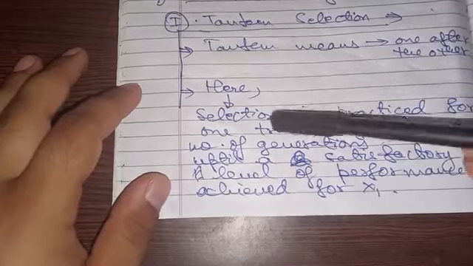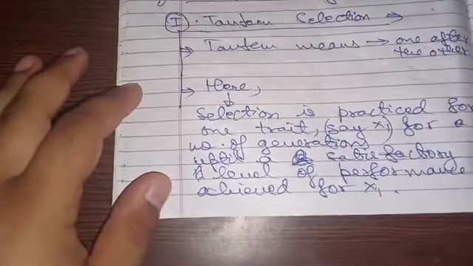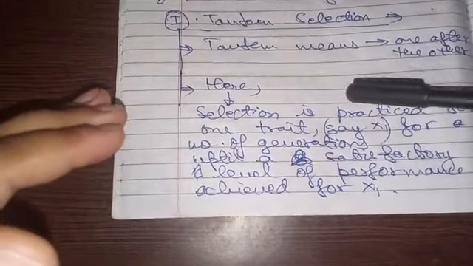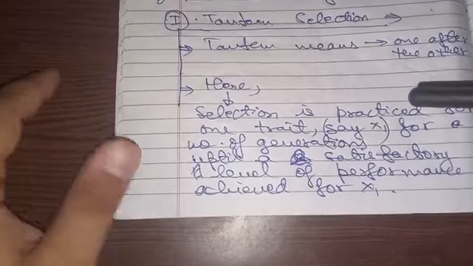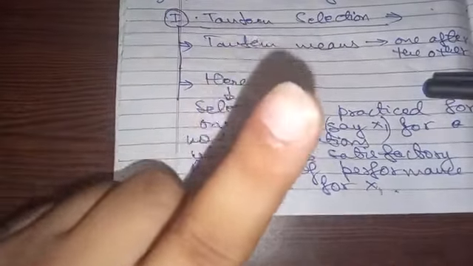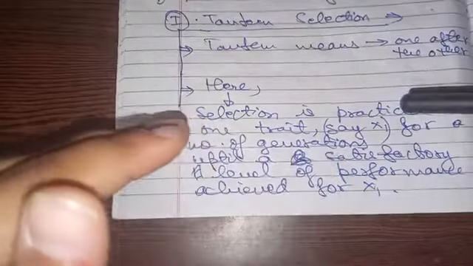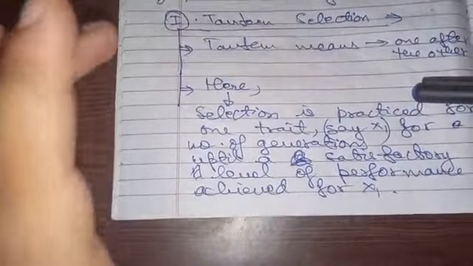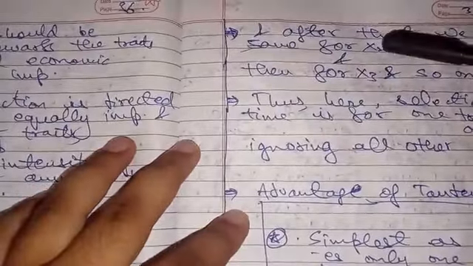Here selection is practiced for one trait, say x1, for a number of generations up till a satisfactory level of performance is achieved for x1. Since tandem means one after the other, in tandem selection we practice selection for one trait. We choose one trait, say x1, and perform the selection for that trait for a number of generations until a satisfactory level of performance for x1 is achieved. And once that is achieved, we move on to the trait x2 and then x3 and so on.